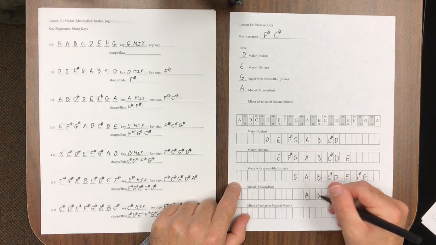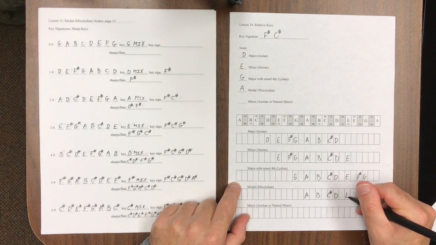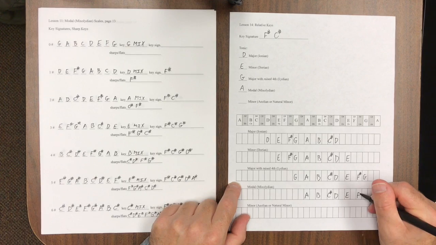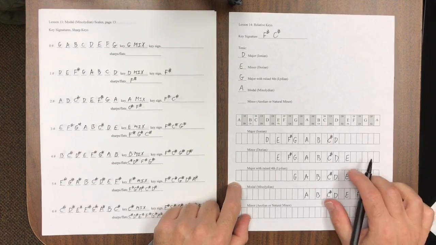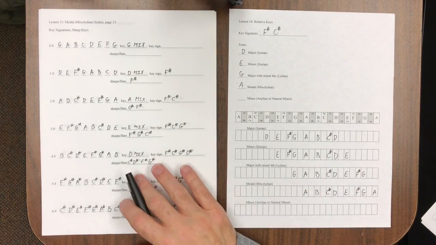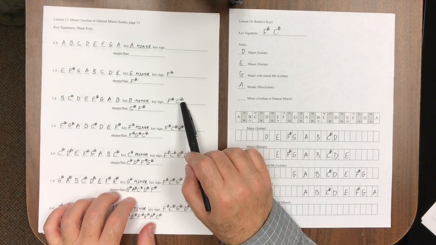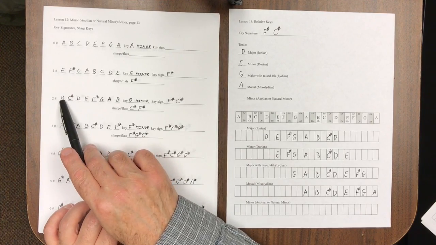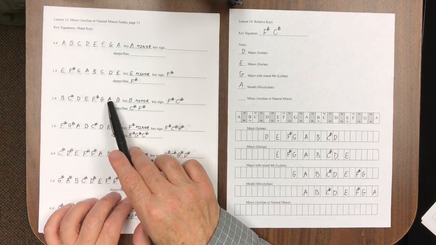A, B, C sharp, D, E, F sharp, G, and then A. And then finally the minor Aeolian, or natural minor, key with F sharp and C sharp in the key signature is B natural minor. So we have B, C sharp, D, E, F sharp, G, A, B.